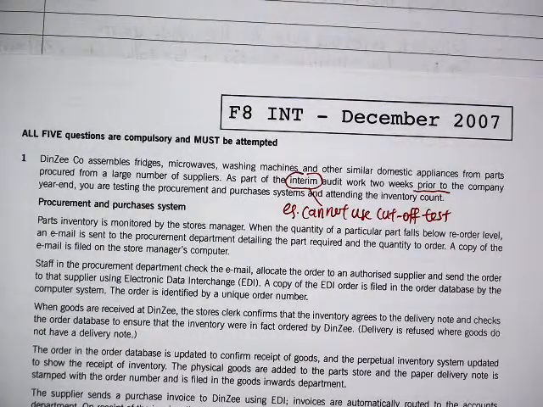Now, the order in the database is updated to confirm receipt of goods, and the perpetual inventory system is updated to show the receipt of inventory. Now, the physical goods are added to the parts store, and the paper delivery note is stamped with the order number and is filed in the goods inward department. Now, suppliers send a purchase invoice to DIN C using EDI. Invoices are automatically routed to the accounts department. Now, on receipt of the invoice, the accounts clerk checks the order database, matches the invoice with the database, and updates the database to confirm receipt of the invoice. The invoice is added to the purchases database, where the purchases daybook and the supplier's individual account in the payables ledger are automatically updated.